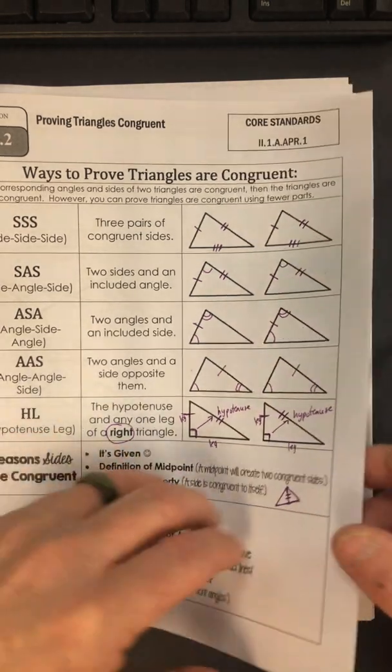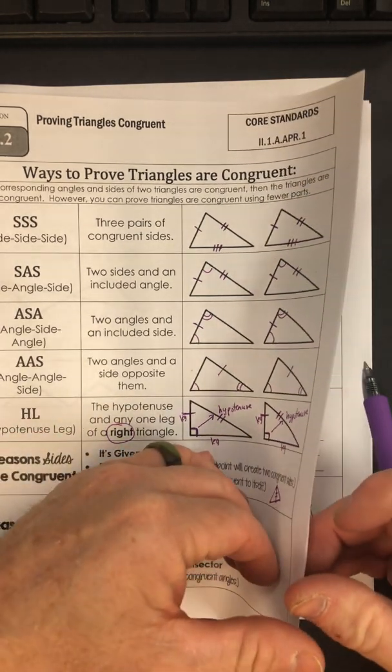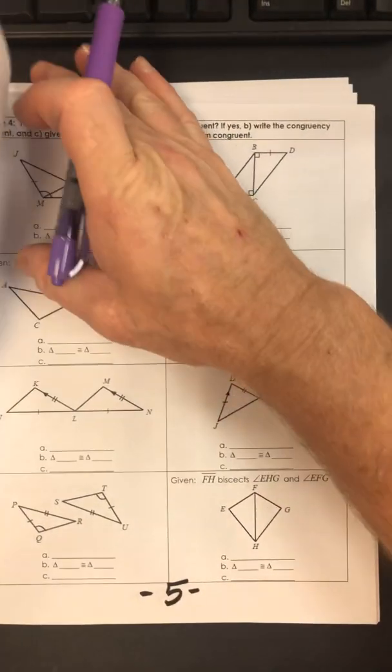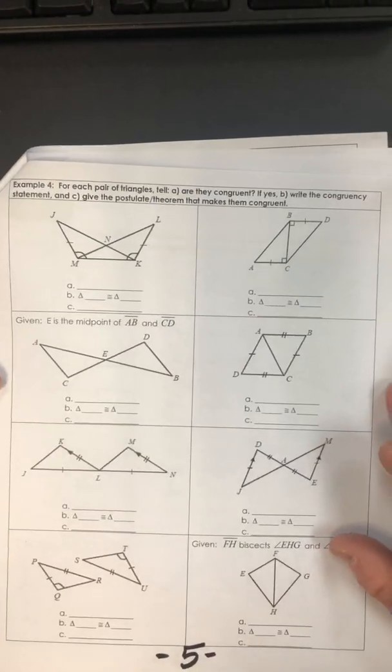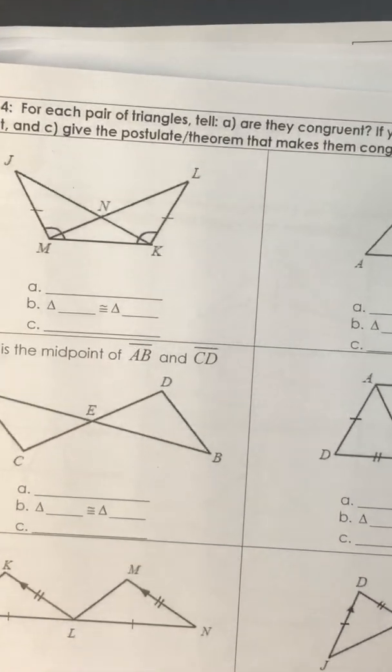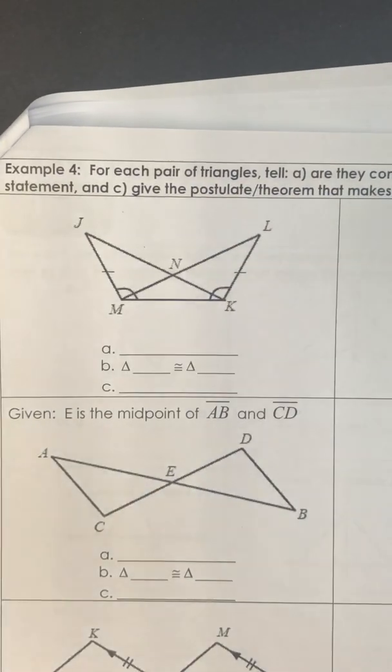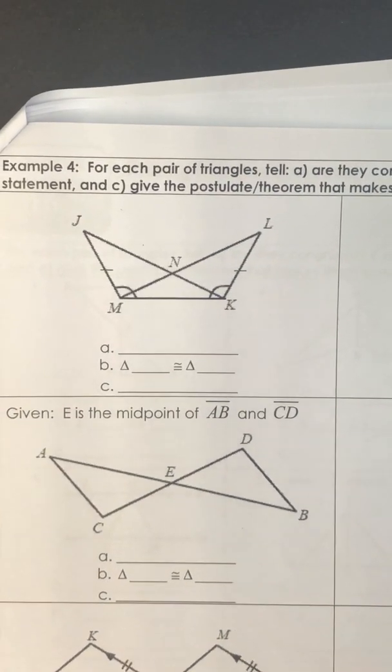Let's go to some examples. Let's see what we can do here. We'll do one at a time maybe and make it bigger. Might be a little easier to see.